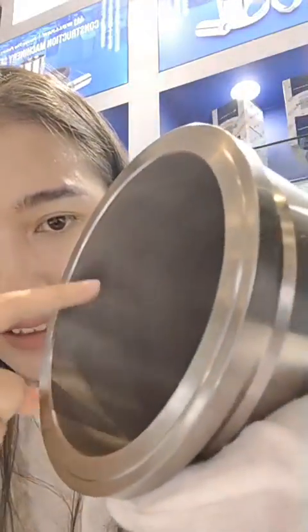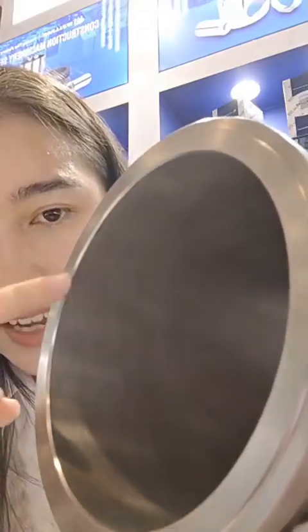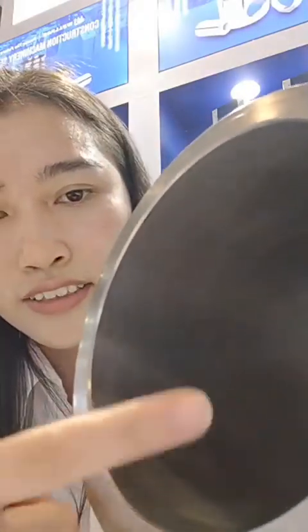It's difficult to see it. You can see these squares inside the liner. These are the marks.